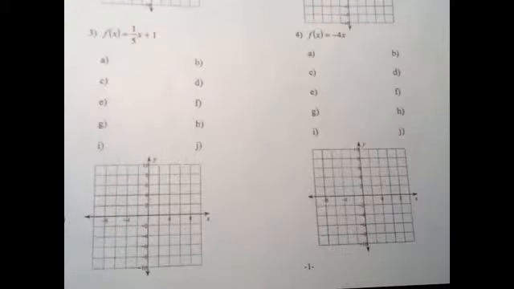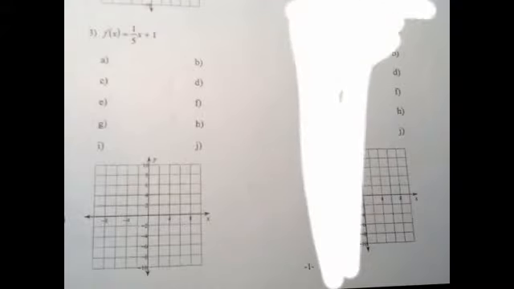And that brings me to 3. Yeah, we're going to do 3. And let me get a little bit more work room here. Okay, anyway, back to work. So we need to graph this.